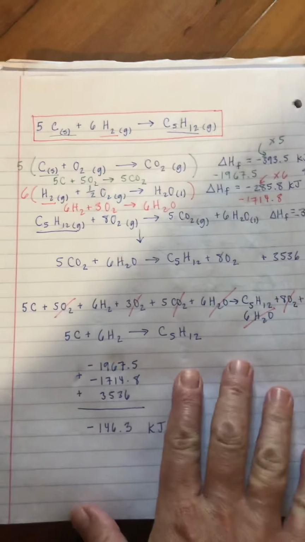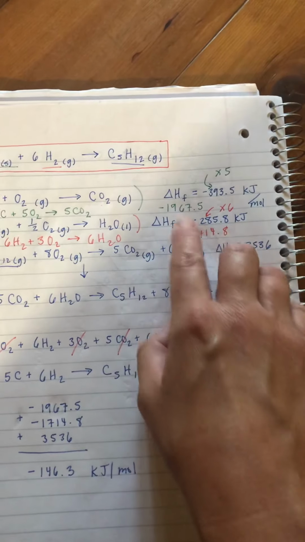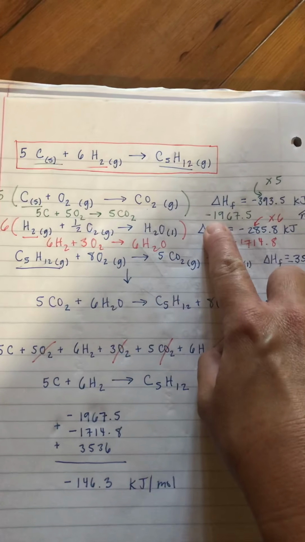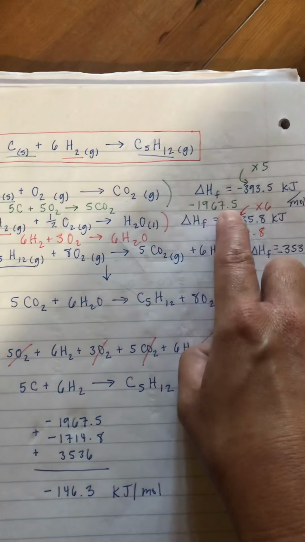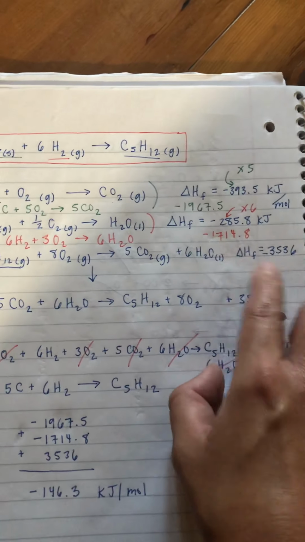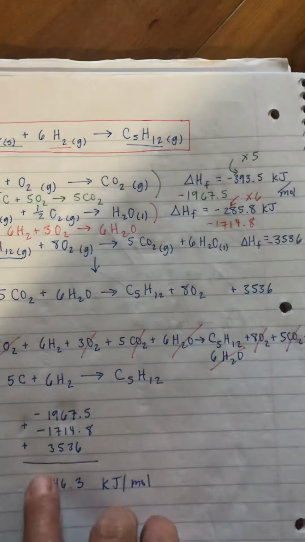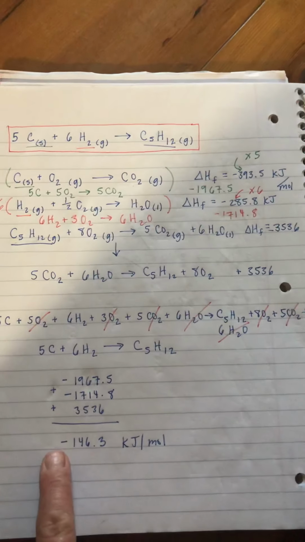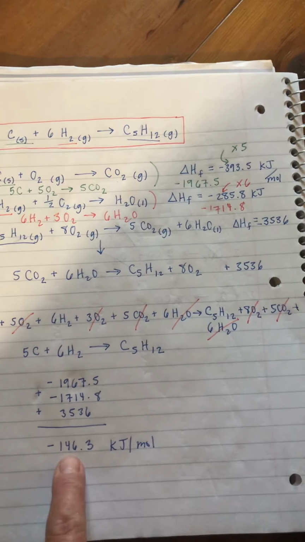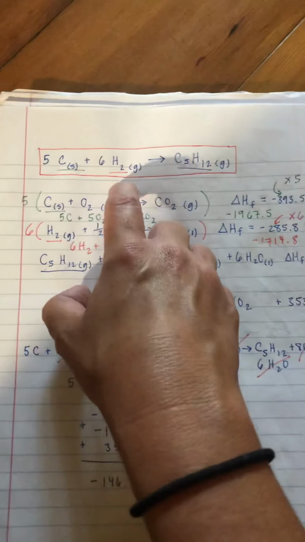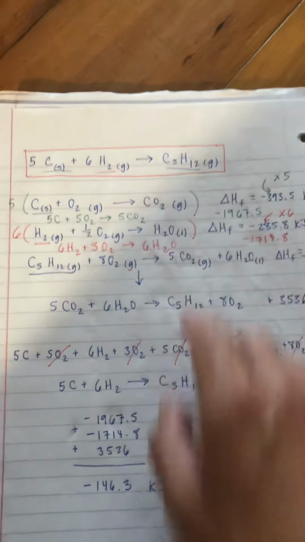So if that works, now we can take all the heats of formation for those individual equations and add them up. So we have negative 1967.5 plus negative 1714.8 plus, remember we flipped this one, positive 3,536. We add them all up and we get an overall negative heat of formation, negative 146.3 kilojoules per mole, which means that when we mix solid graphite carbon with hydrogen gas to make this, it's an exothermic reaction. The system actually loses energy.